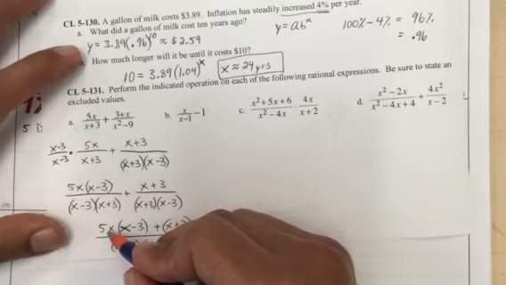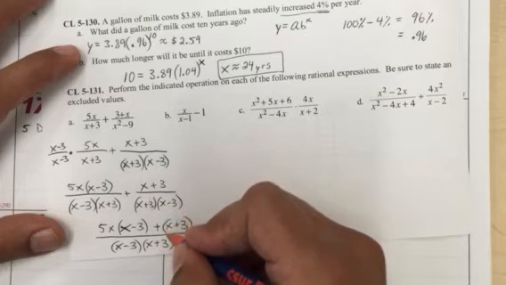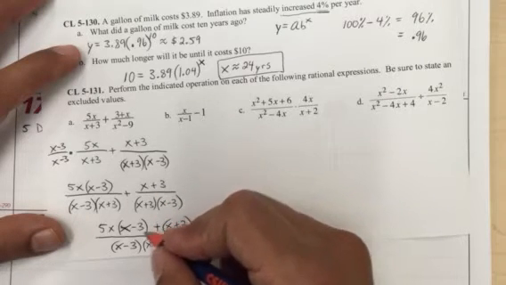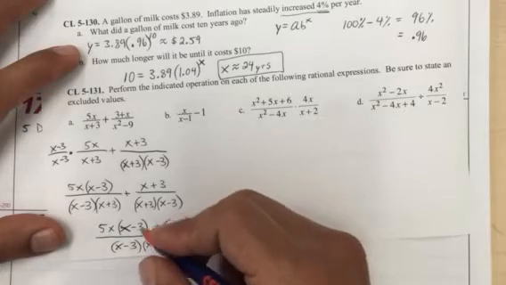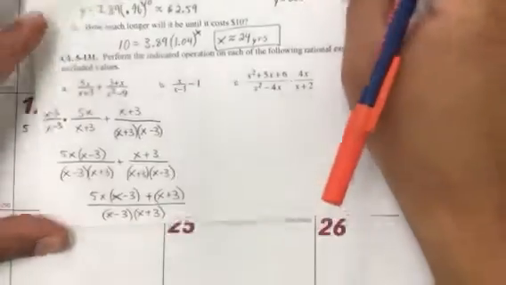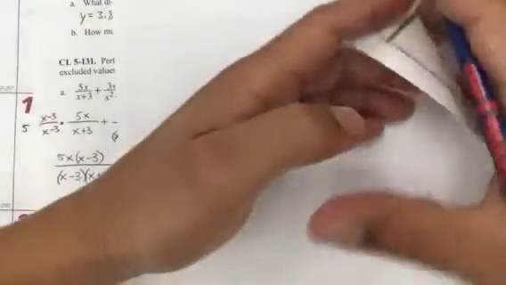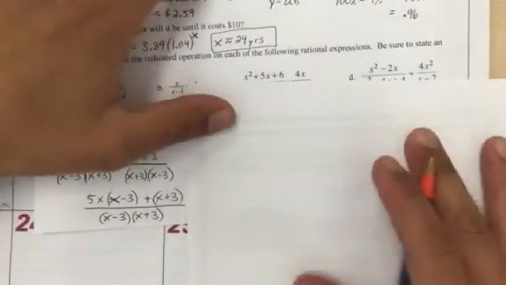If we distribute the 5x, then we'd get 5x squared minus 15x, which still wouldn't help us simplify in this case. So let me see. Let me try it. I'm gonna try and see on the side if that'll happen.